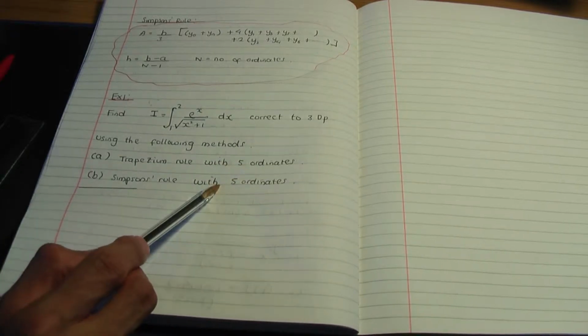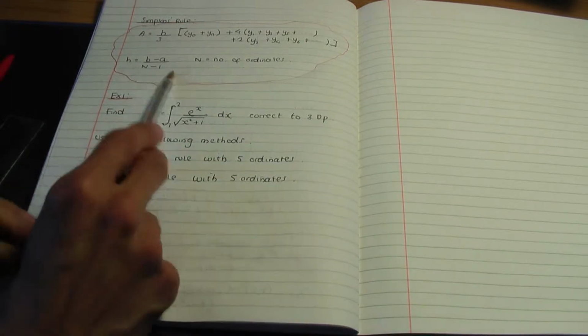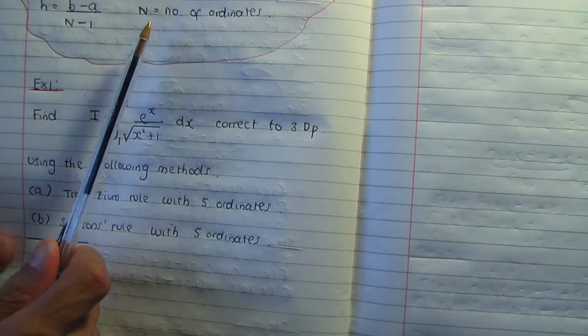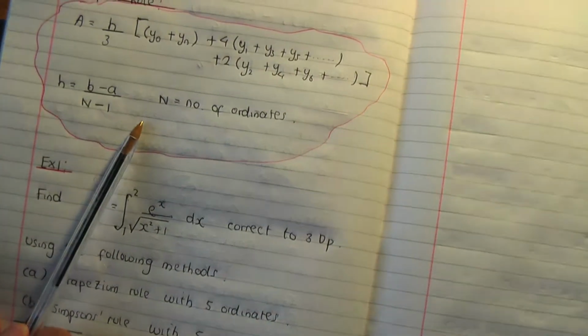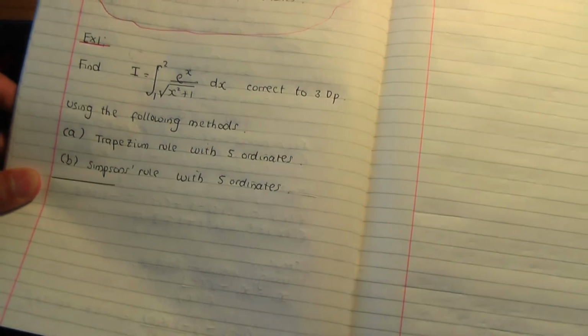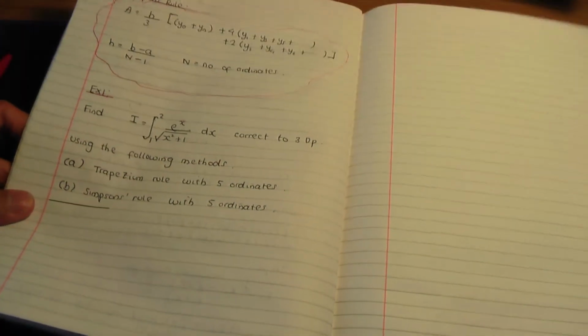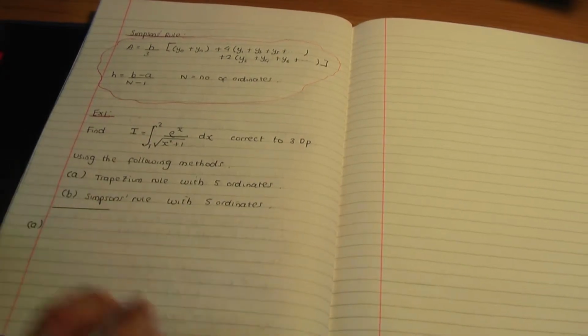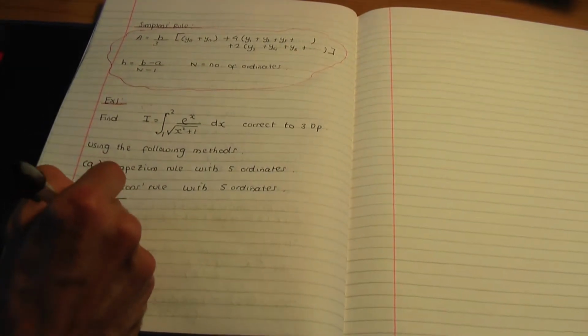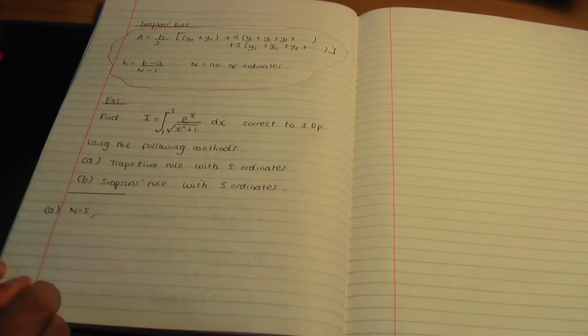Remember, 5 ordinates implies the value of capital N. In the last video, I mentioned the idea of N. N is the number of ordinates, and the number of ordinates in this example is 5 for both. So capital N is 5.